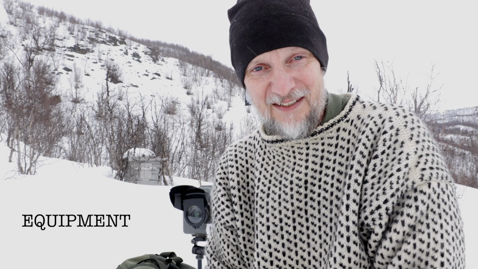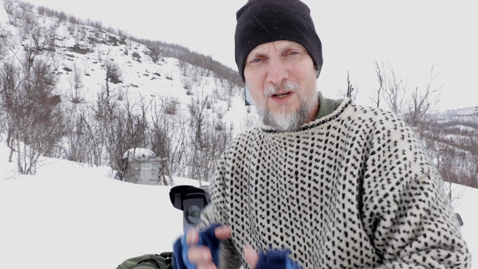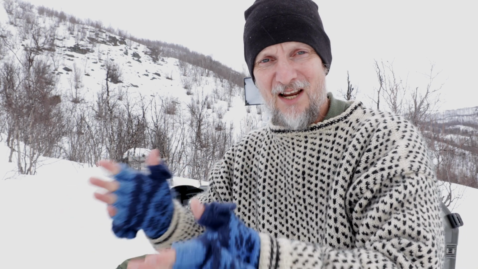Okay, equipment. Mainly, you don't need a lot of equipment to start your camera trap. The only thing you need is a trigger, which gives a signal to your camera, and your camera takes a picture. A trigger which catches any kind of movement in front of your camera.